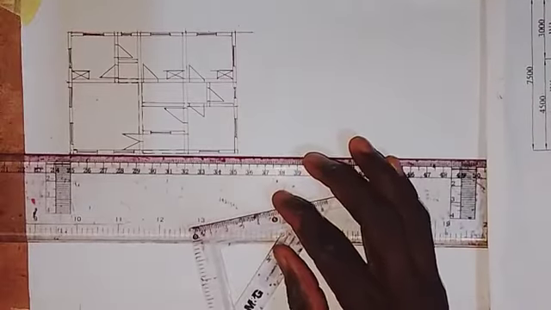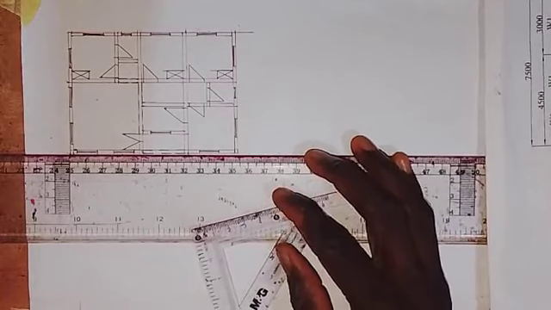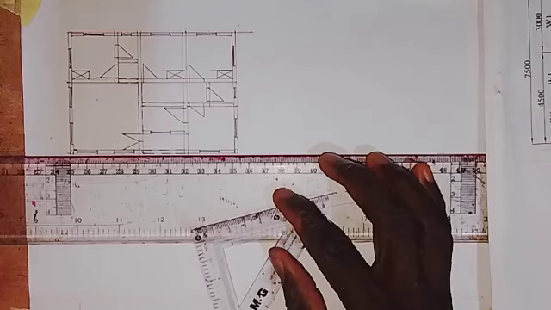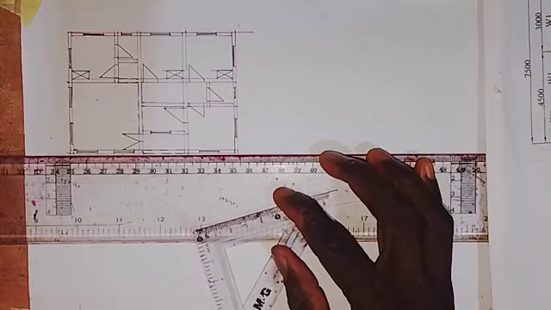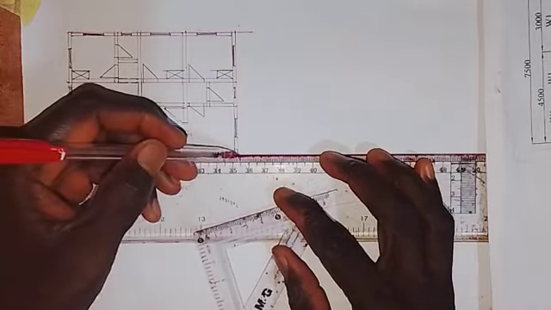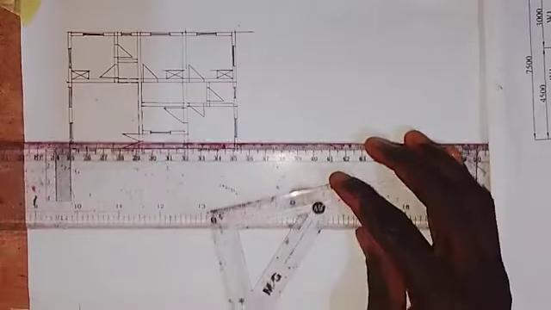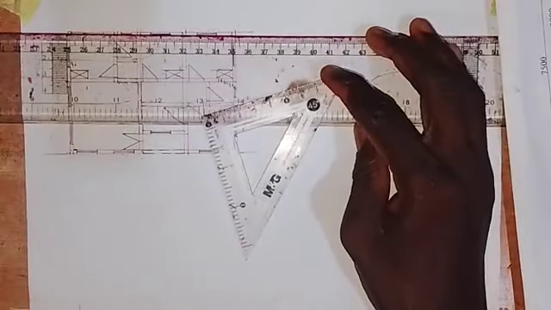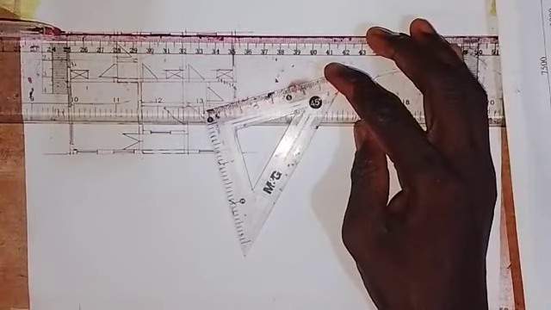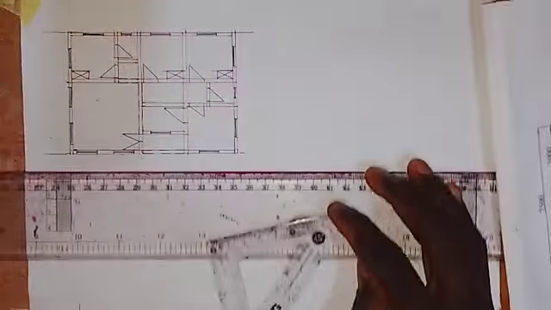Okay, so what we have to do to fix the east projection here is we extend this line a bit. We take it to this side a bit. And then do the same thing here. All right, so we have this.